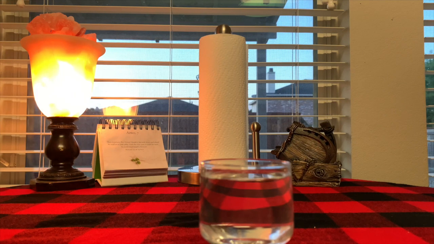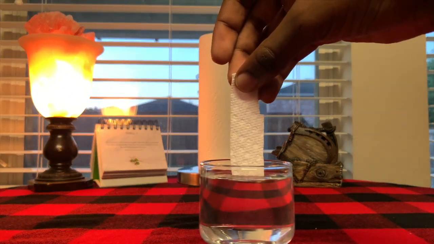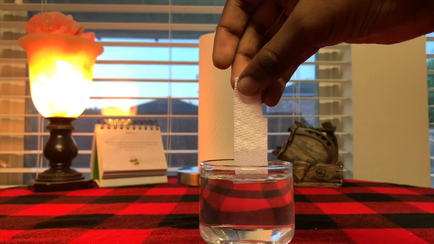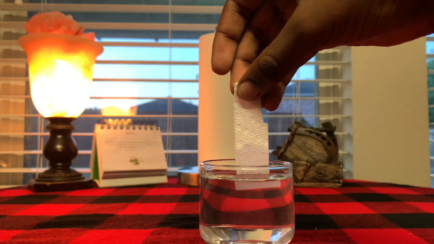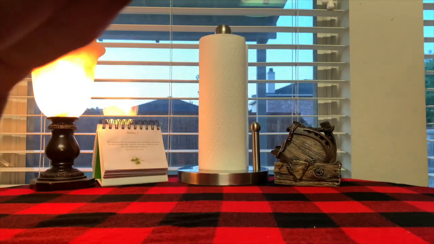Next up, task 7. For this, I'm using a paper towel and water to show capillary action. In this example, you can see the water traveling up the paper towel against gravity. This is because liquids such as water will rise until the adhesive/cohesive forces equal the gravitational force.